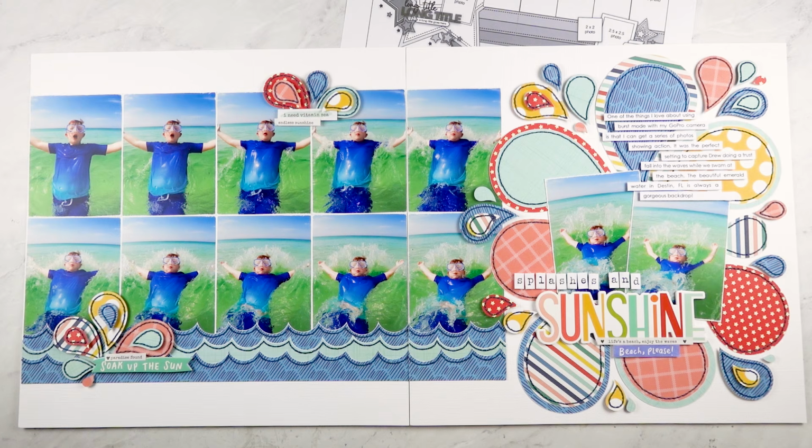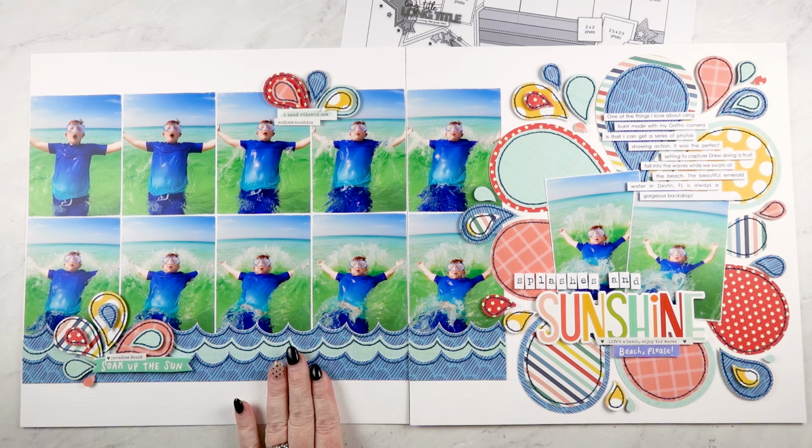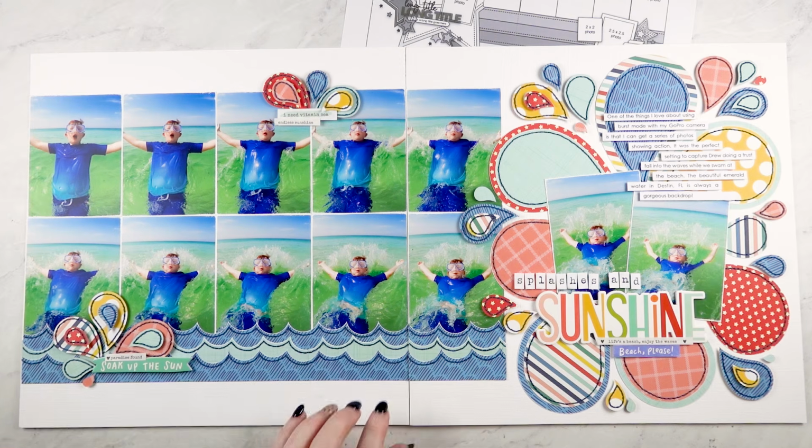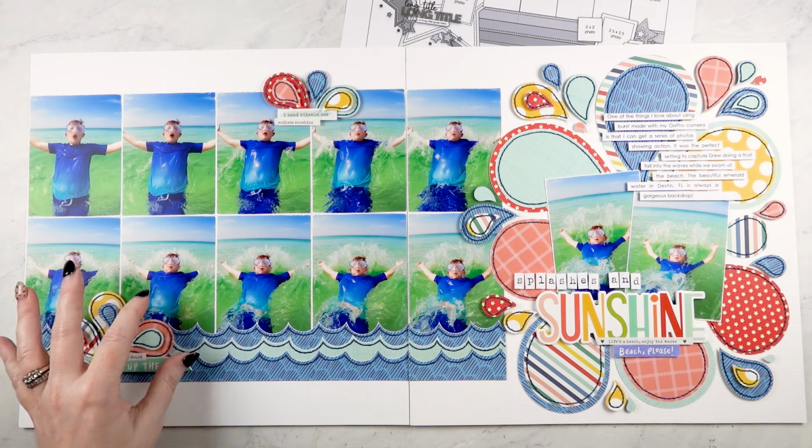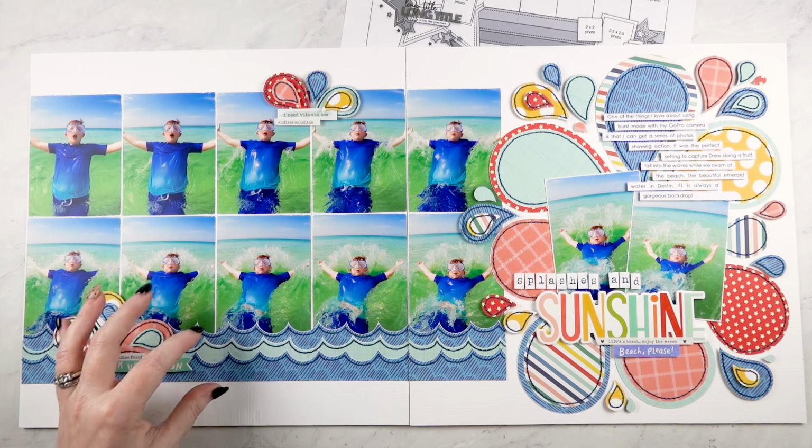Since I was going with a water theme, I thought it would be fun to change those horizontal strips into wave strips instead. So I used 3 wave strips and overlapped them together. They are right along the bottom edge of the photos, just like the ones on the sketch, but since they are overlapped, they don't take up near as much space.